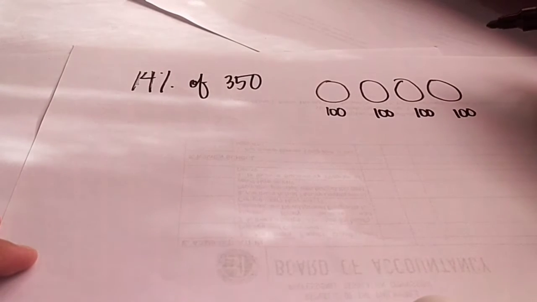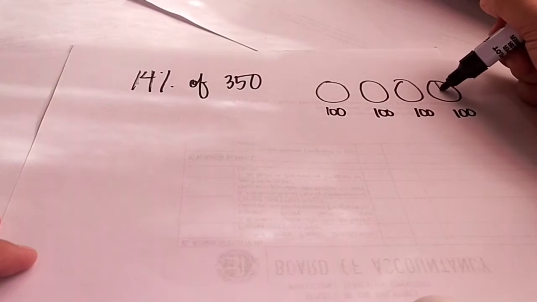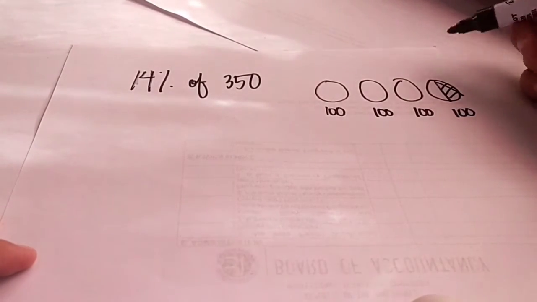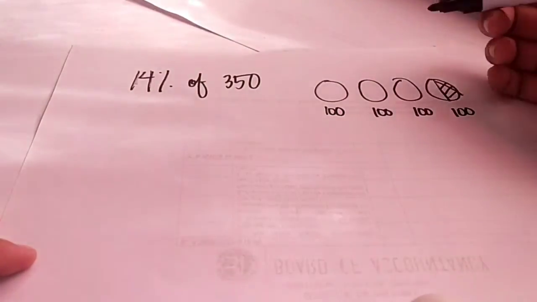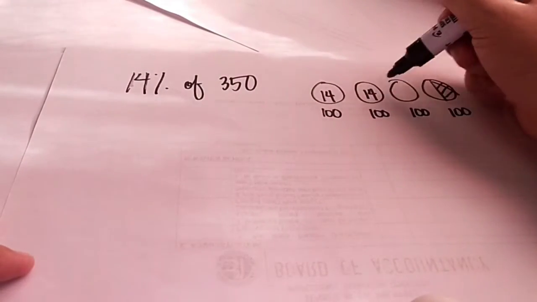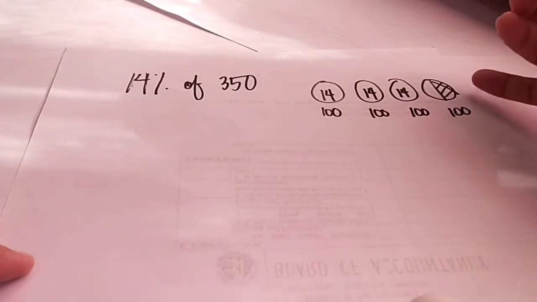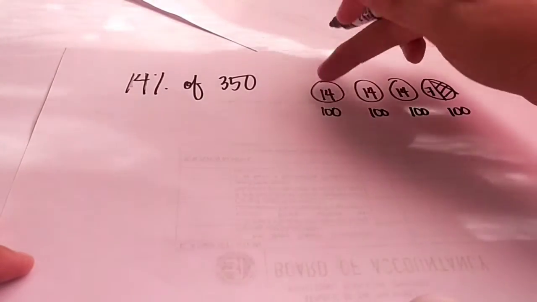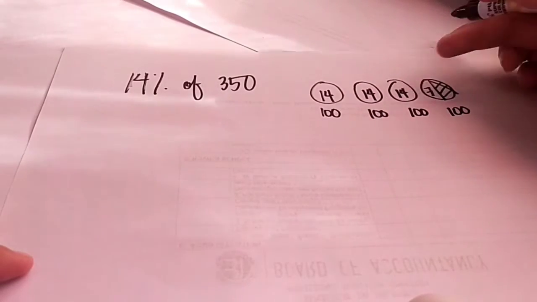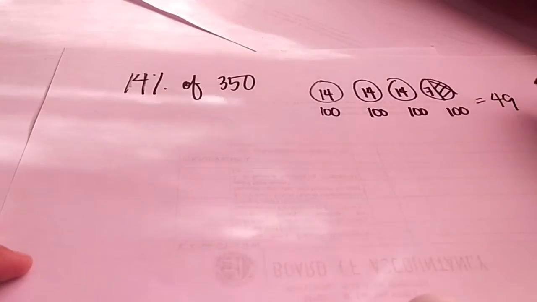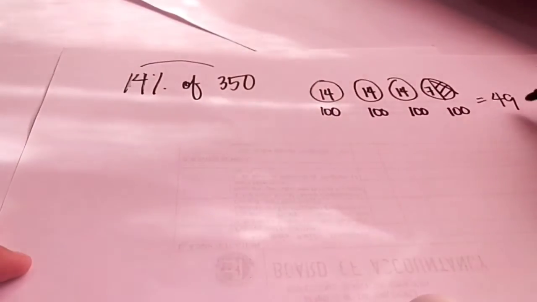Since only 350, or 50 in the last circle, is what we need, the other portion is not needed. Then let's put 14 for each: 14, 14, 14. Then we need to halve the 14, which is 7. And 14 plus 14 plus 14 is 42, plus 7 is 49. So 14% of 350 is 49.